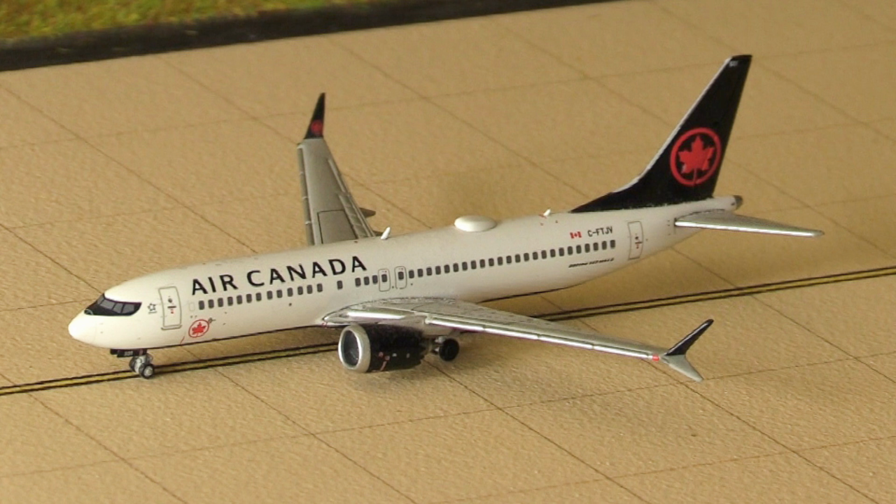I actually flew the MAX 9 from Washington Dulles up to Seattle last summer, so I'd like to see one of them released. Then probably one of the most obvious is the 767-400. Gemini Jets have started to release the 767-400s, but they've released the Delta 764. They've released, I think, the Delta Old Livery 764.